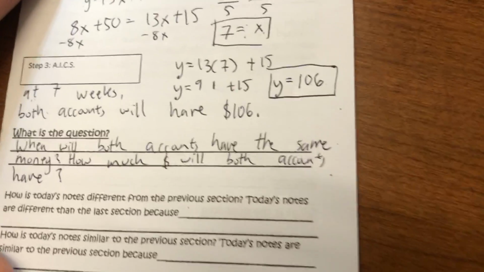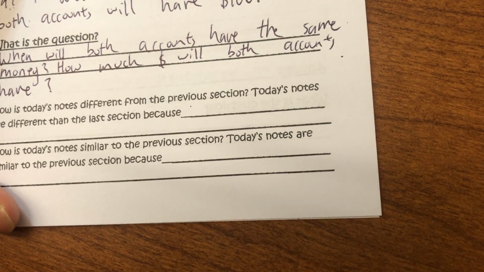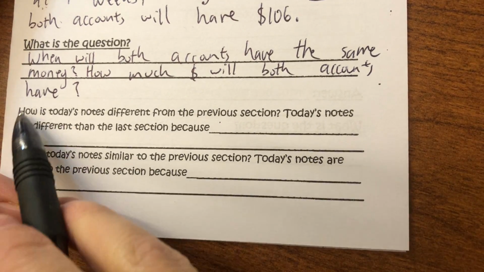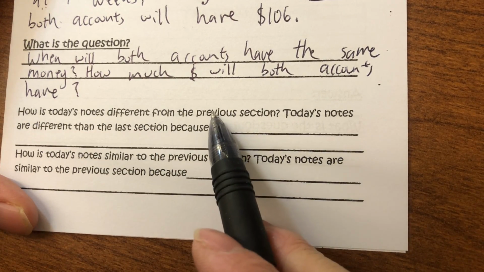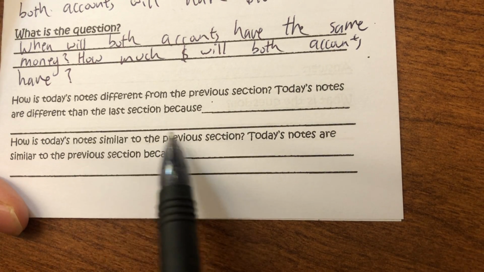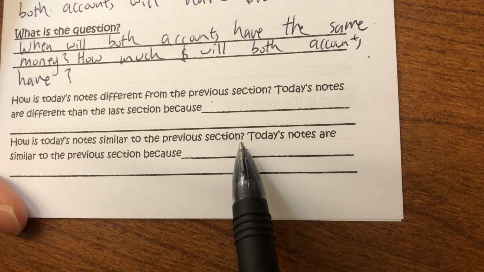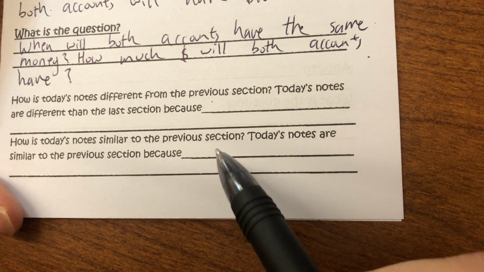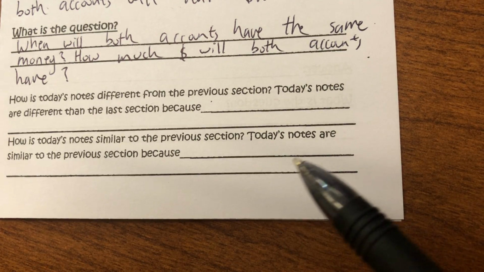All right, go ahead and move down to comparing today's notes to the other 3.05. How is today's notes different from the previous section? How are today's notes similar to the previous section? Go ahead and answer both questions. I will be checking this when you guys leave, in addition to your practice problems.